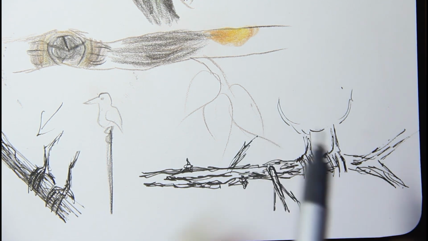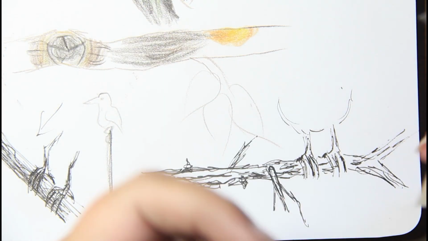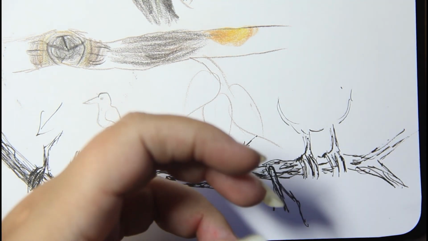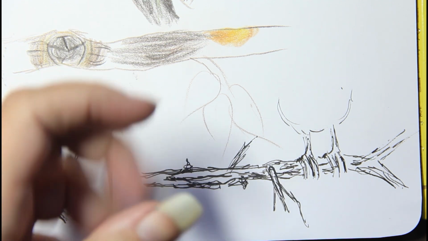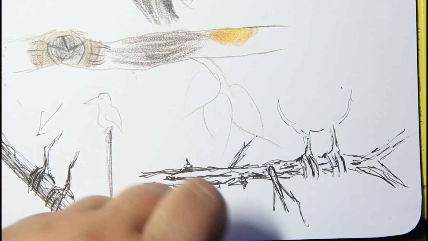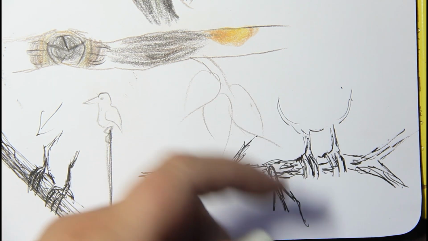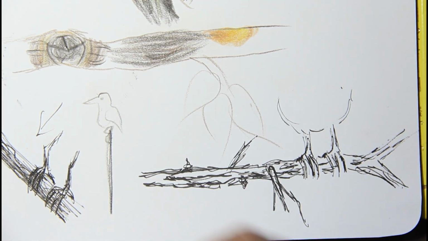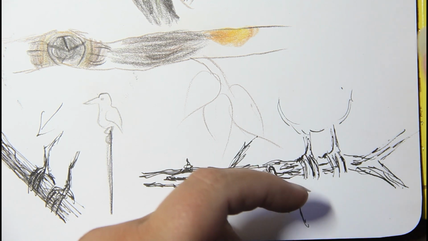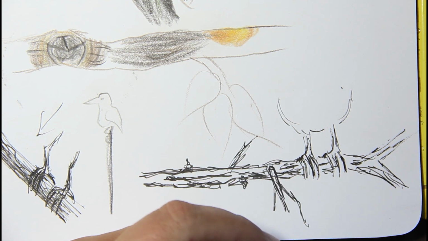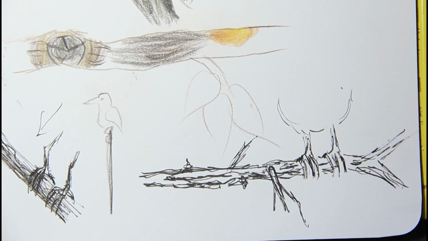Add enough that it adds to the story, but not enough that it becomes distracting or takes away from the original subject matter. I know this can be a lot, and maybe you just want to focus on birds and the bird is your main thing. I've drawn a few birds that seem like they're floating in space, like the one from yesterday.